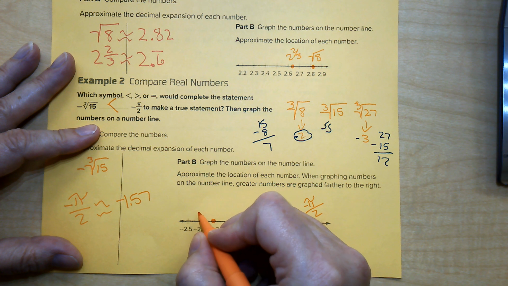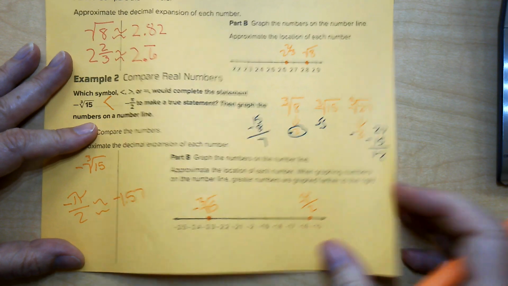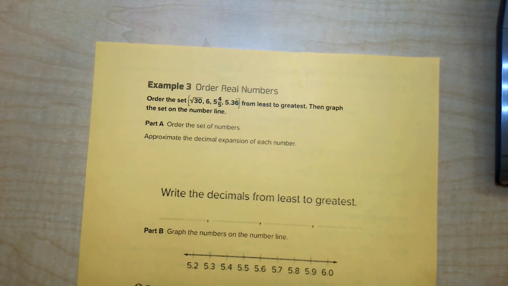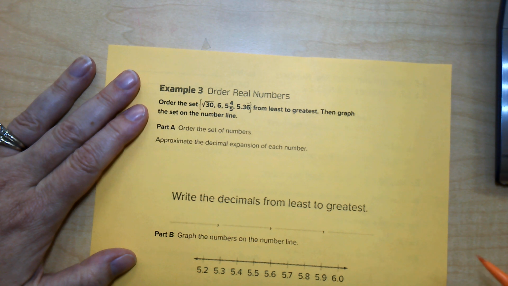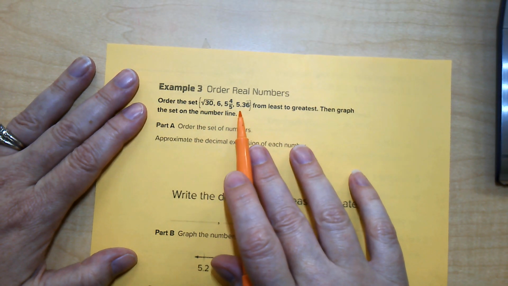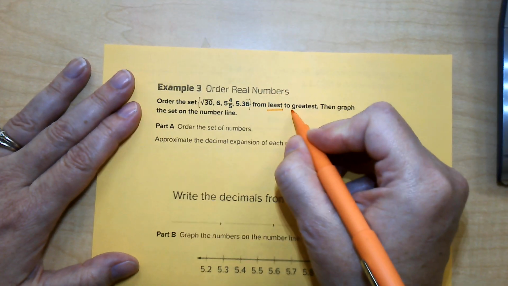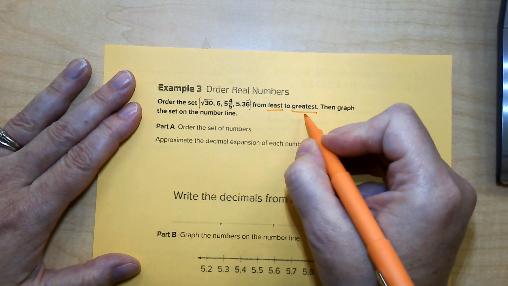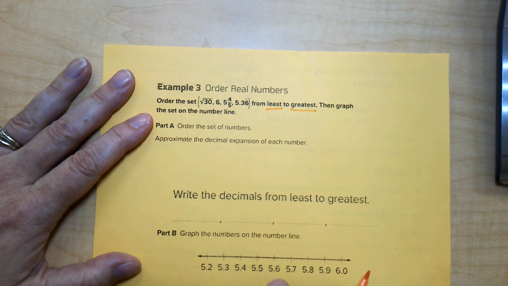So this is the negative cube root of 15. Those are the first two examples. Let's see if we have something a little better. We're going to order the set from least to greatest. Remember, we're going to change all of these into decimals, so don't stress. From least to greatest means the smallest number to the biggest number. Then graph the set on the number line.